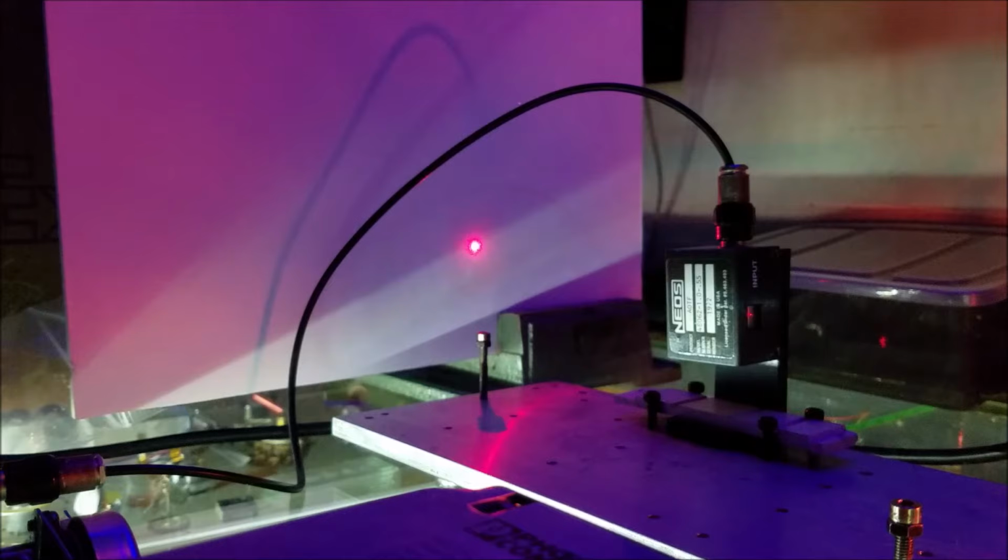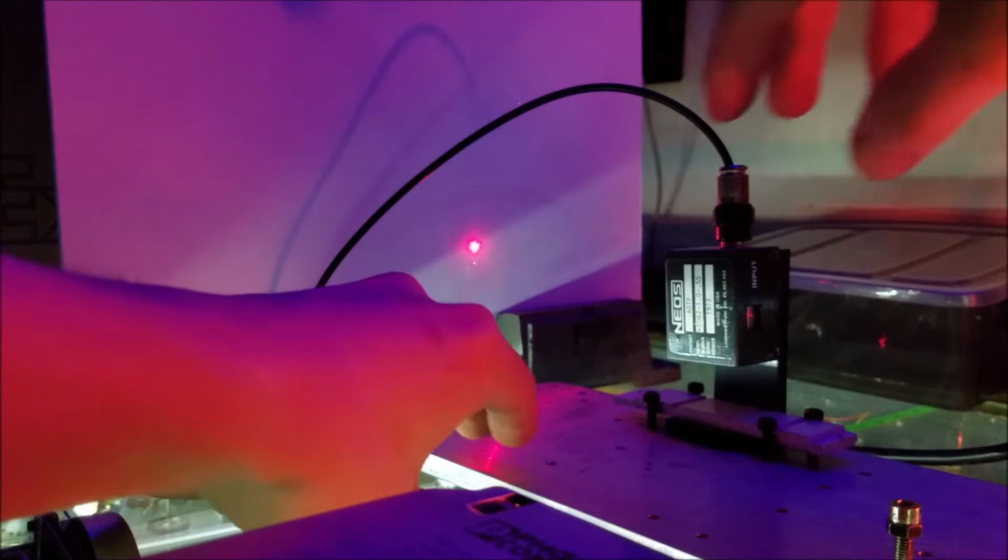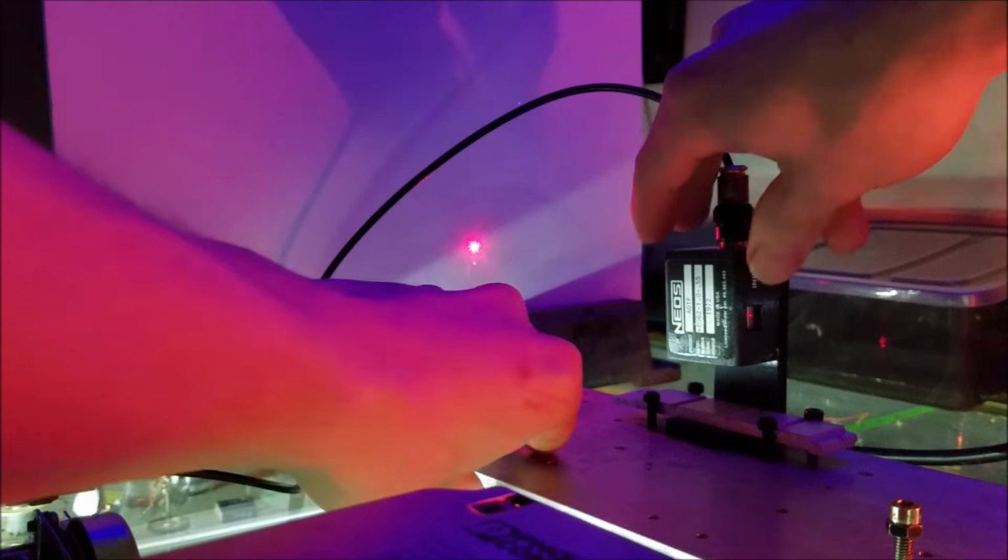We can think of the original dot as our zero order, and the lower dot as the negative first order. So if we change the angle of the acoustic modulator, we can actually get the dot to appear above it at a like angle. Let me go ahead and do that.